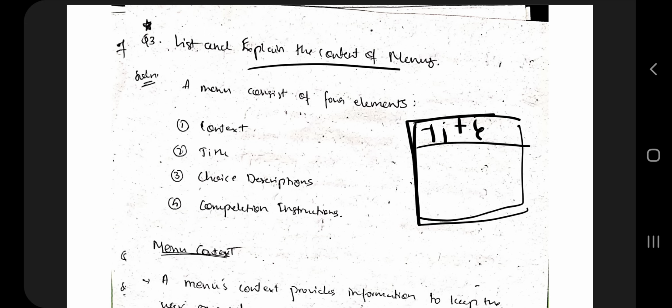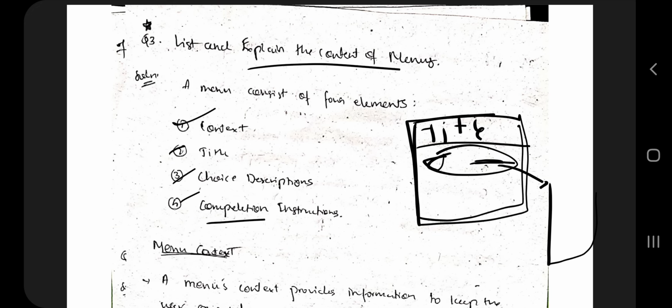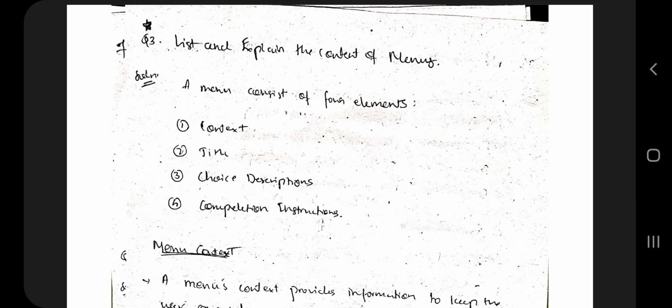And what is this menu for? That is the second point. Context. Third is choice description. If you want to click on new file, it will show you a slide description. New file means what you will be able to do with that, right? That is choice description. And fourth one is completion instructions. If you want to click new file, then something will appear. It will also direct you what you have to do. Fine, that is the content of menus.